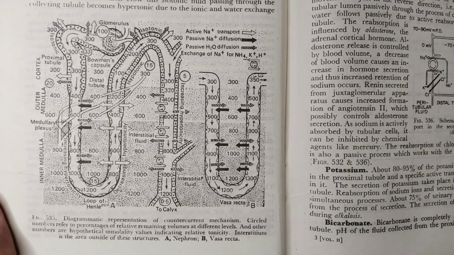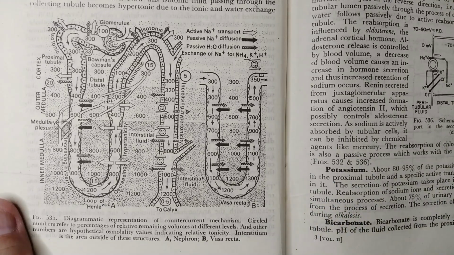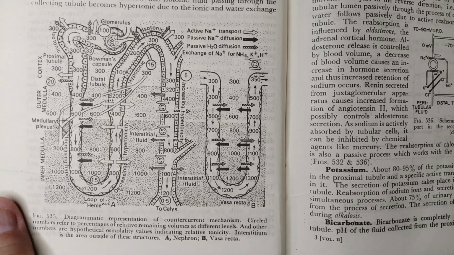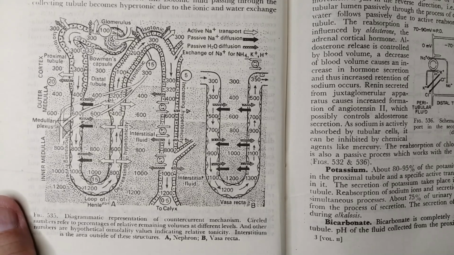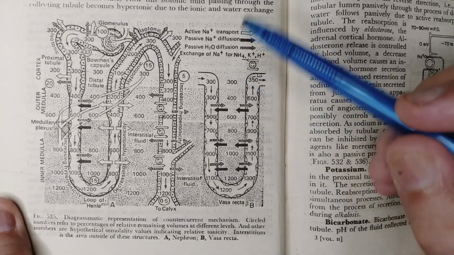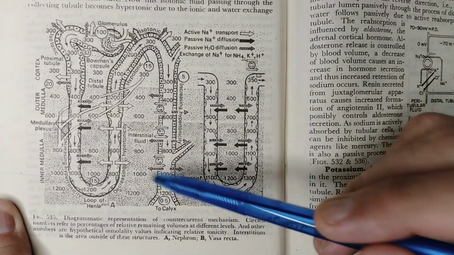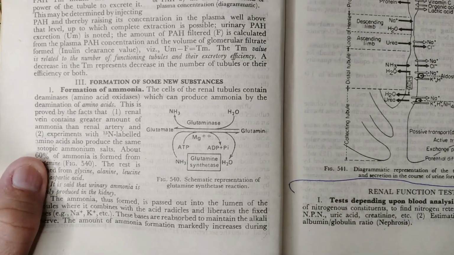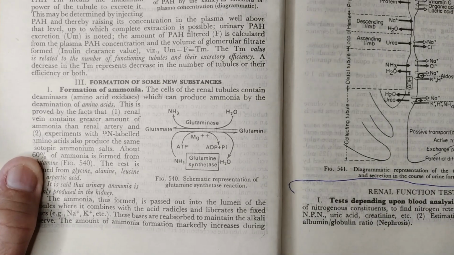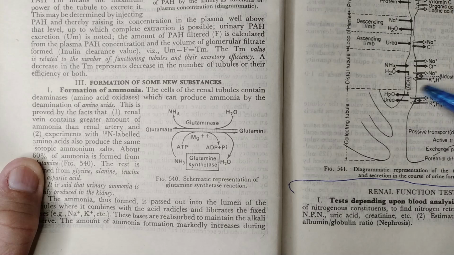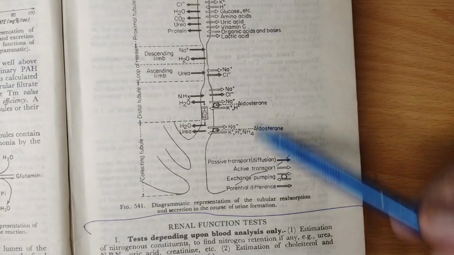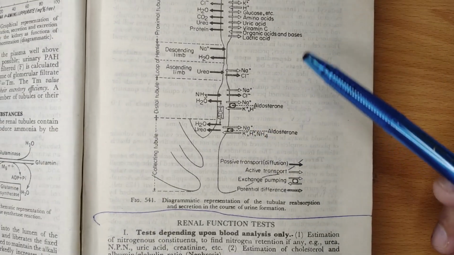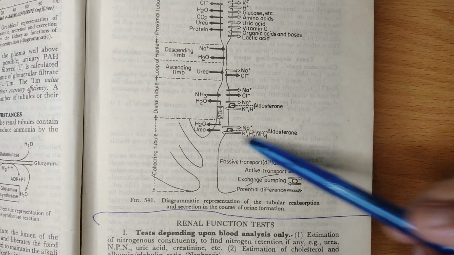So far as potassium is concerned, as I told you, 80 to 90% is reabsorbed in the proximal tubule and a specific active transport process is involved in this reabsorption. The secretion of potassium takes place in the distal convoluted tubule. This is the distal convoluted tubule and here the secretion of potassium takes place.